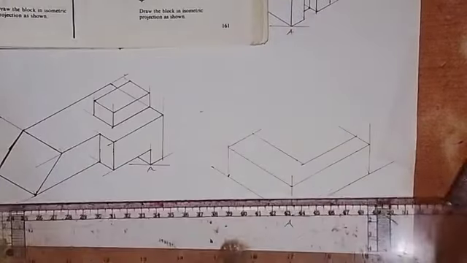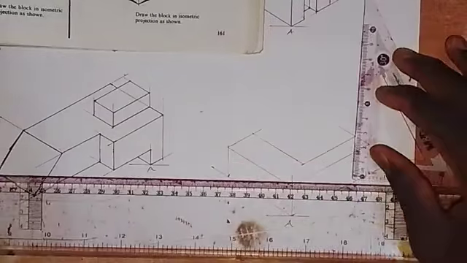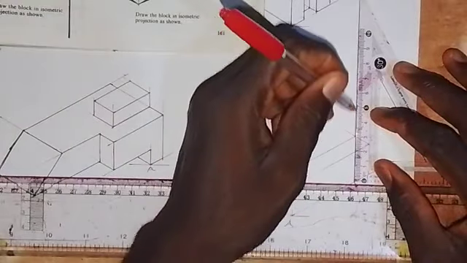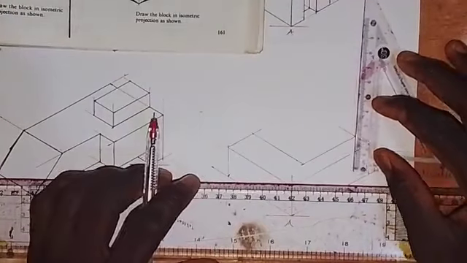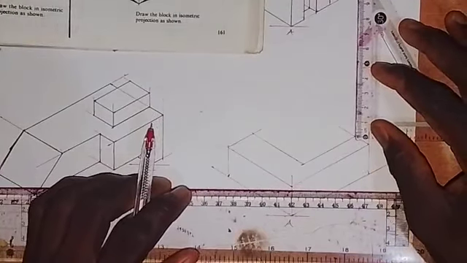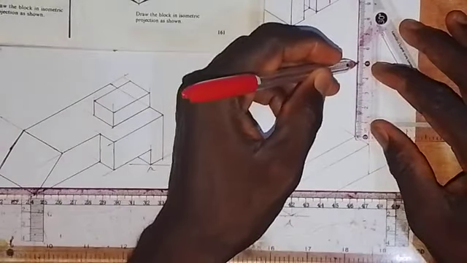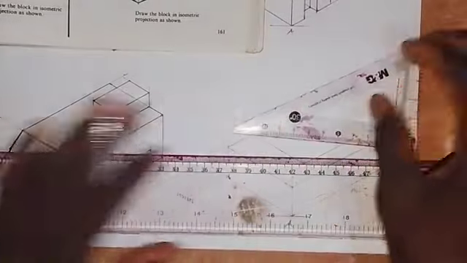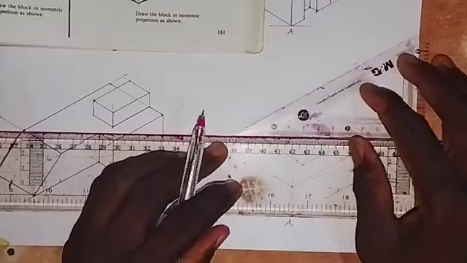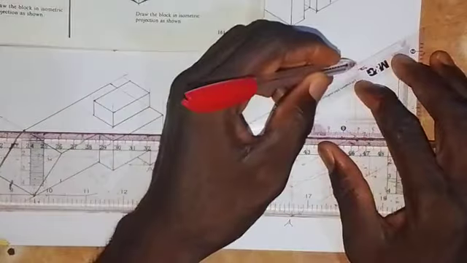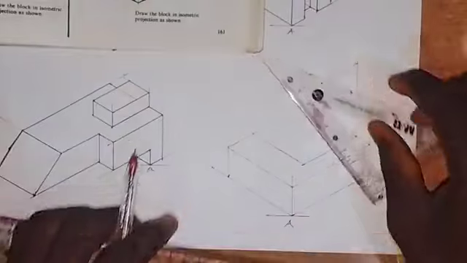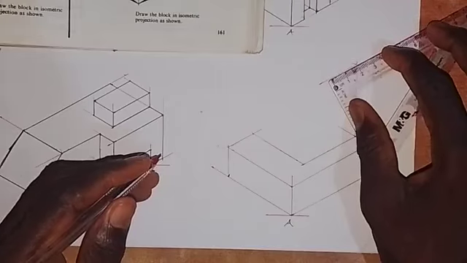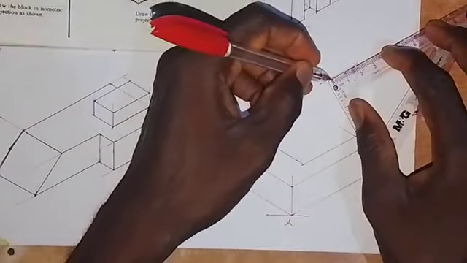So we come to this point here, and we draw up a vertical line like this. On this line I will take a measurement of 50 millimeters up, so this is 50 millimeters. At this point I'm going to draw a line, setting the set square this way, so I will draw a line inward like this. Then I will take a measurement of 20 millimeters from this point, so this is 20 millimeters.